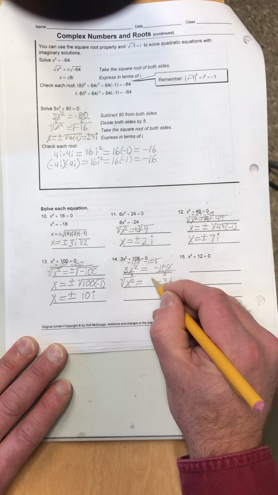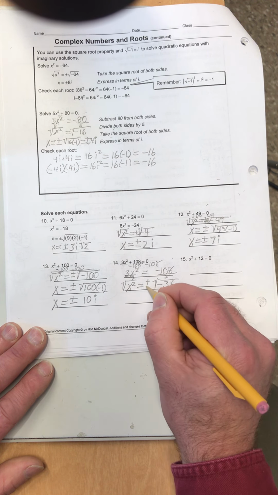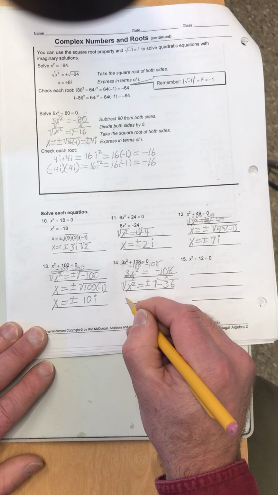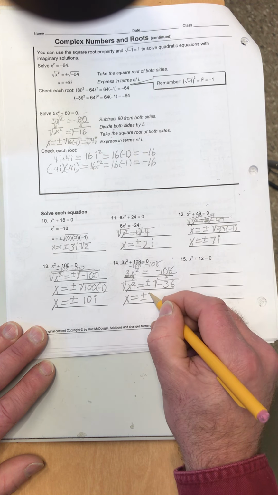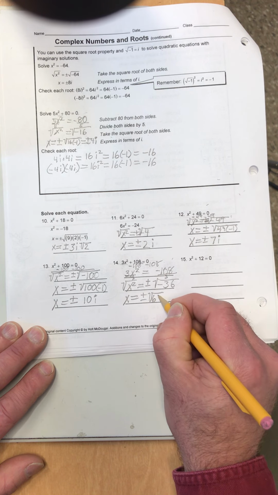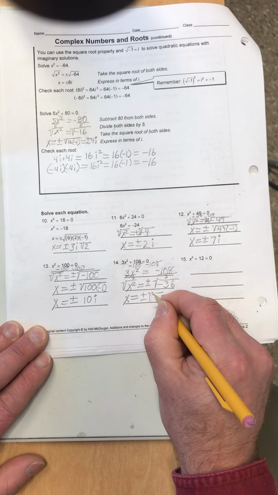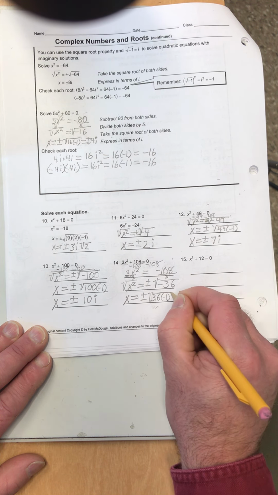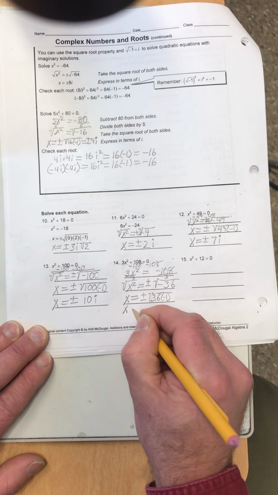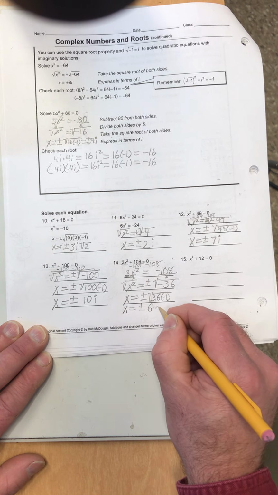Take the square root of both sides. And when I do that, I've got to put my plus or minus in front. So x equals plus or minus the square root of 36 times negative 1, or x equals plus or minus 6i.